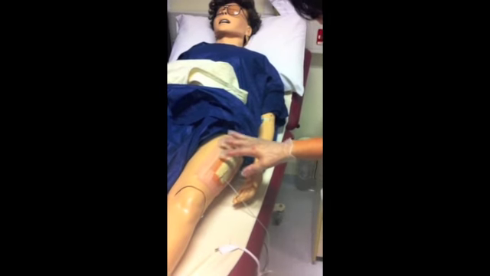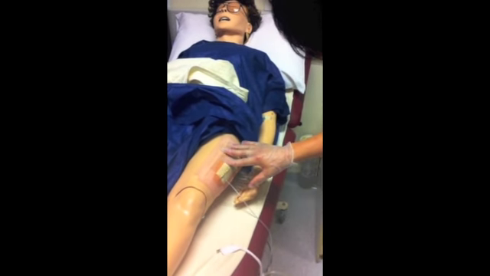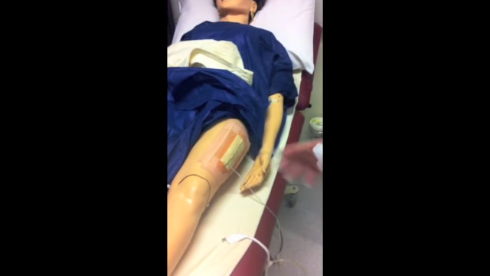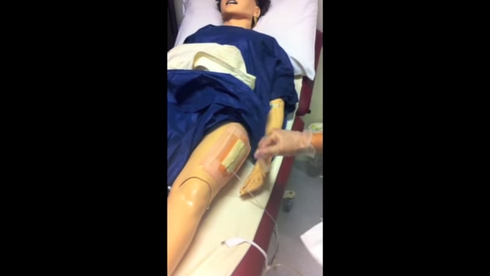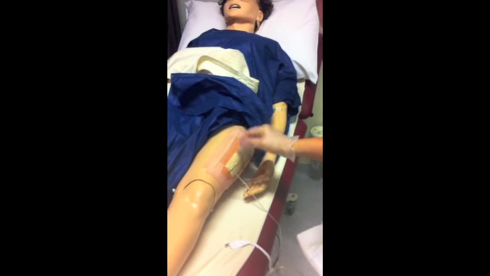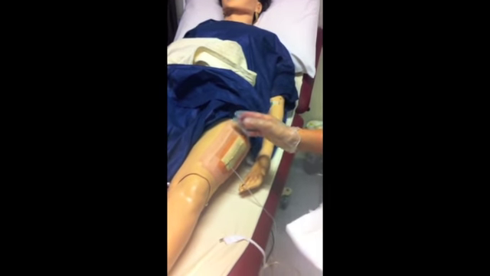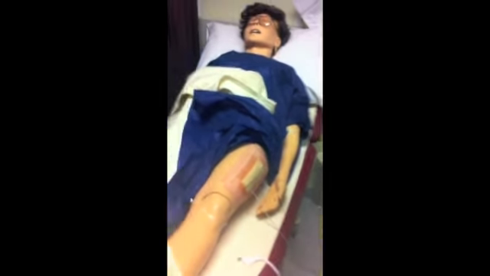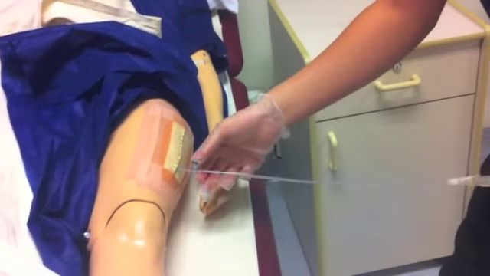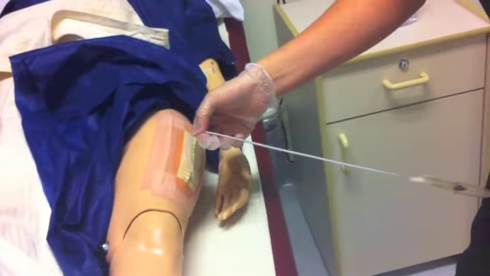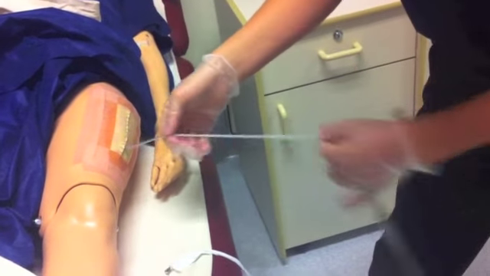If there are large amounts of drainage, or if the drain is not secured or in the correct position, the drainage may leak around the drain site, causing the dressing to be soaked. If this happens, ensure that after the culture is taken, the area is cleaned properly, and if there are any drain malfunctions, tell the medical officer.